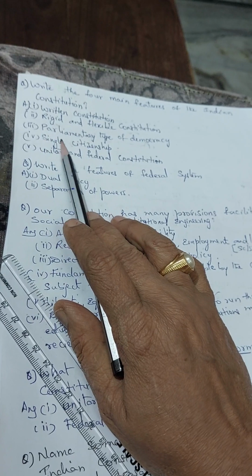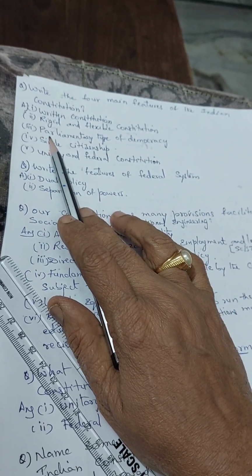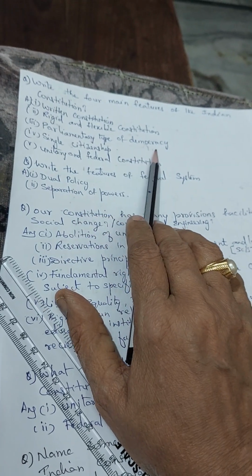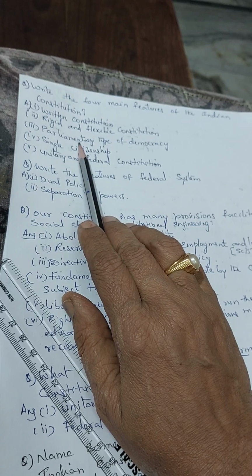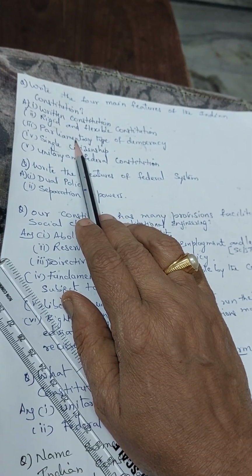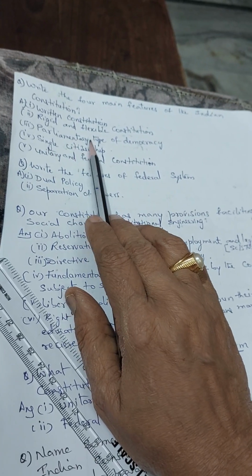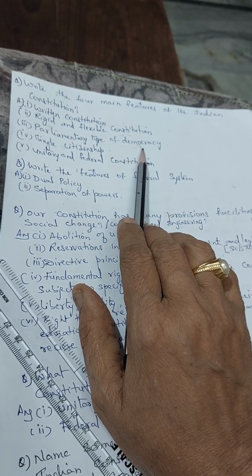Then we'll have parliamentary type of democracy. Our Indian constitution has adopted the parliamentary type of democracy where people are elected to the parliament. That is, the leaders or representatives are elected by the people to the parliament. So that is parliamentary type of democracy.